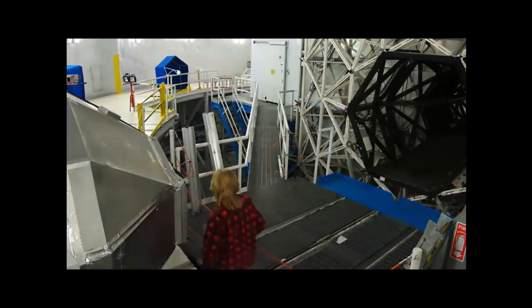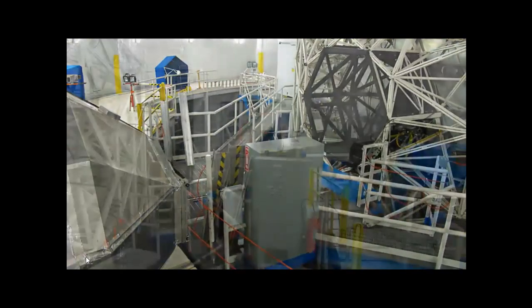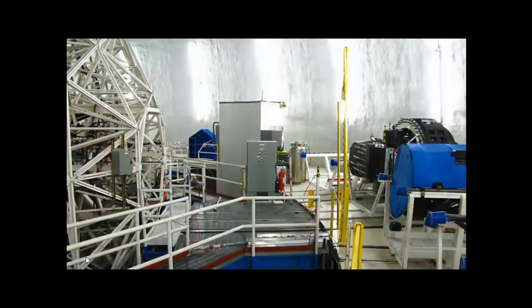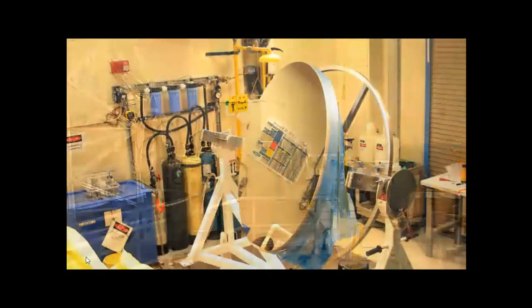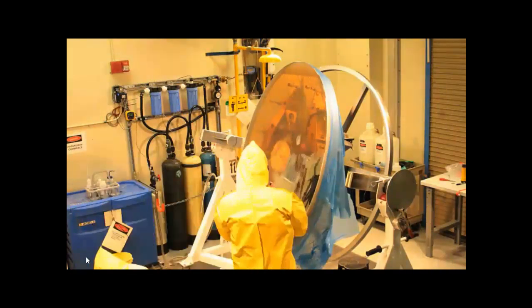Take out one scientific instrument off of the telescope to put in a new one. Cleaning the secondary mirror.